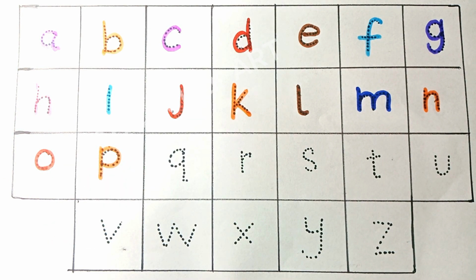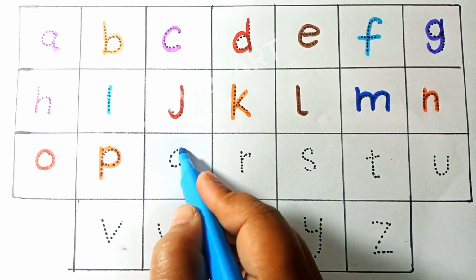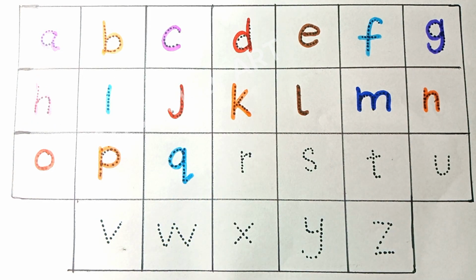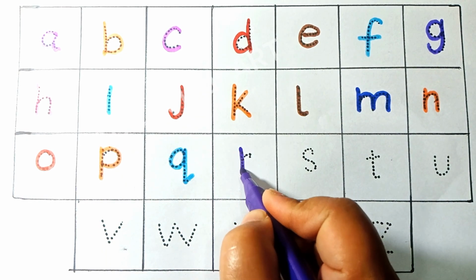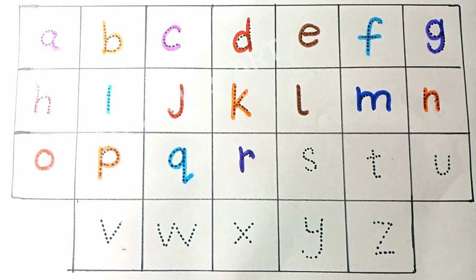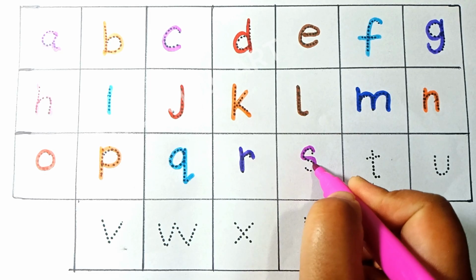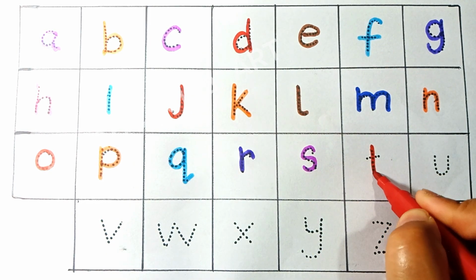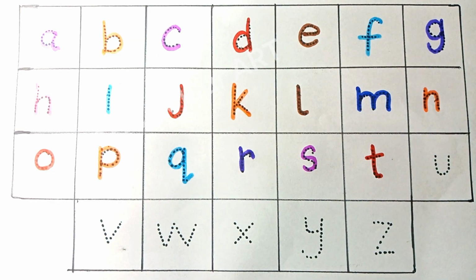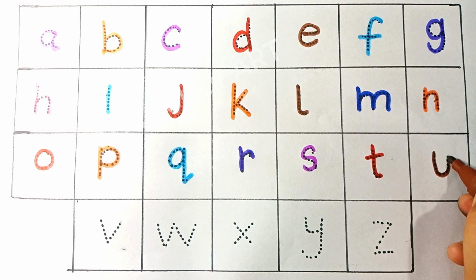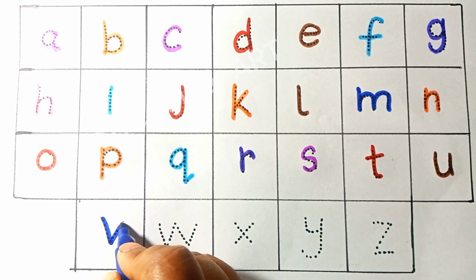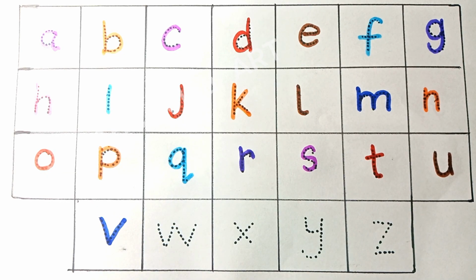P for parrot, Q for queen, R for rose, S for sun, T for toys, U for umbrella, V for van.